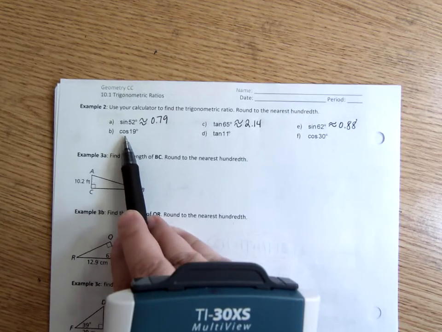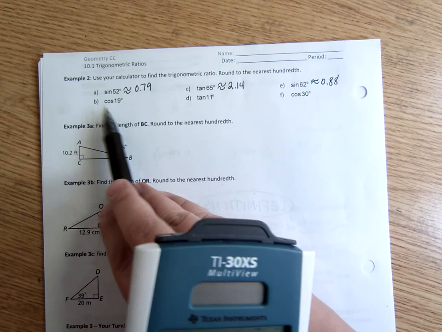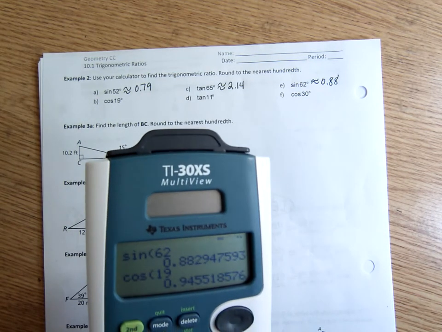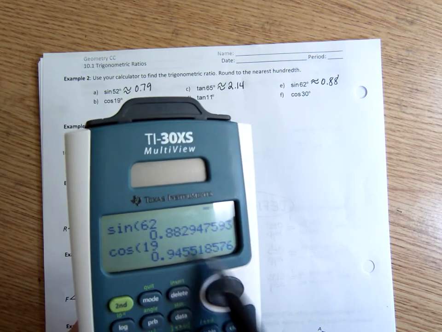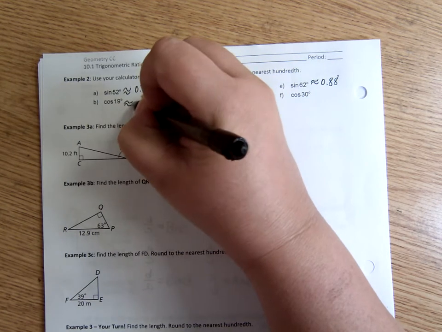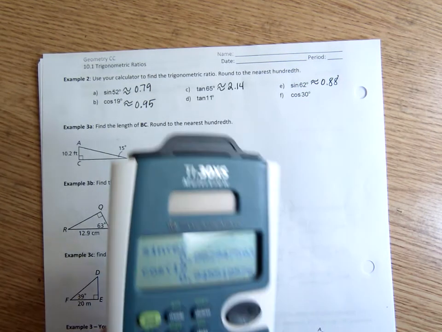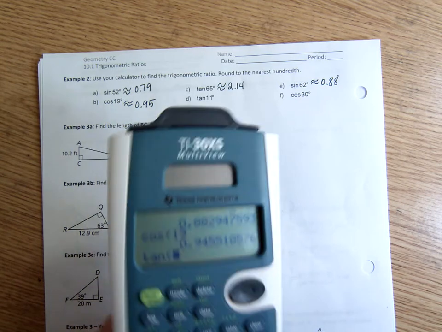cosine of 19. I'm sorry, I'm not really going in order. I thought it went across, but part B here, cosine of 19, 0.9455, so it's 0.95. It's okay if you don't put the squiggly lines, but I like to remind myself it's a rounded number. It's an approximation. I'm kind of a math teacher that way.